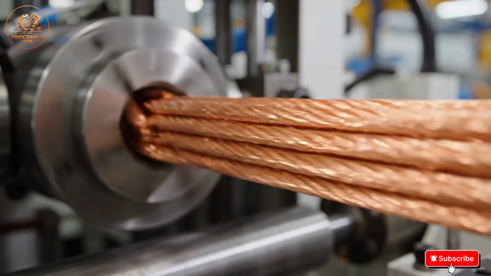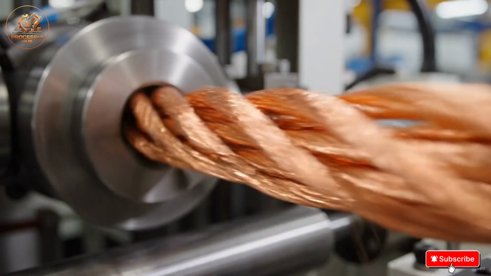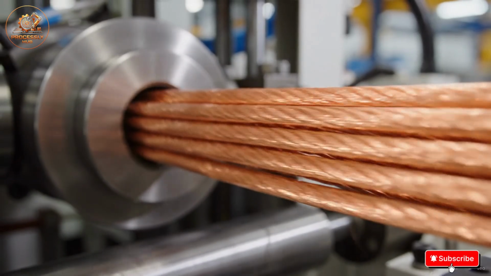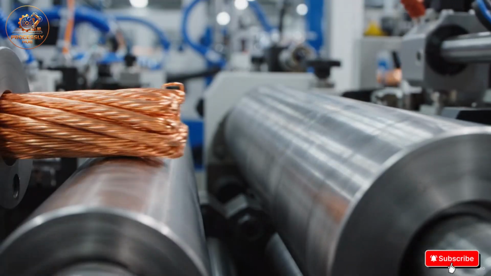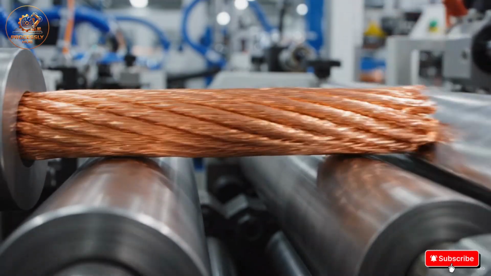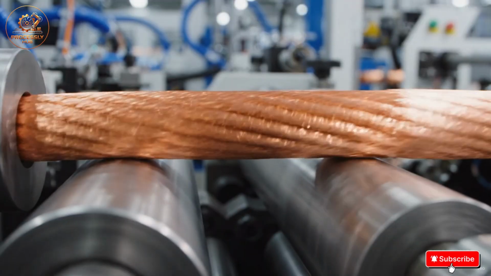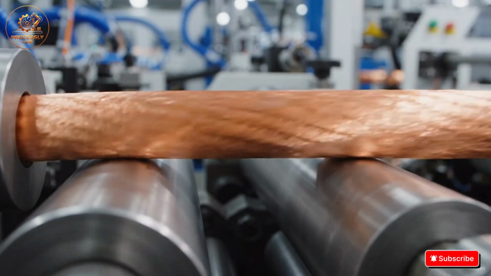The conductors are twisted into a stranded configuration. Stranding increases flexibility without sacrificing conductivity. Compacting reduces gaps between the individual strands. This creates a stronger and more uniform conductor.